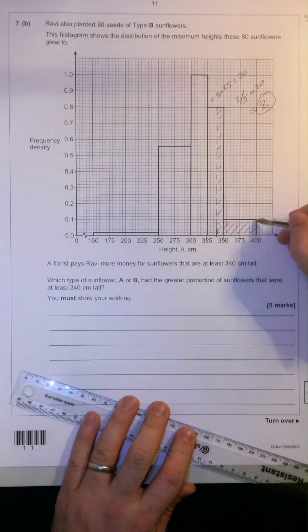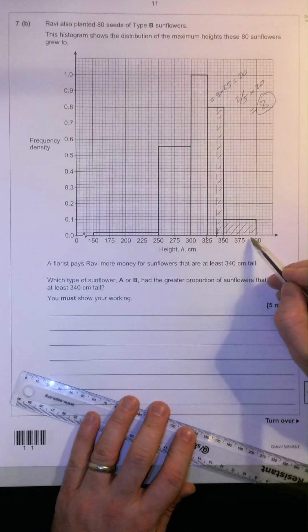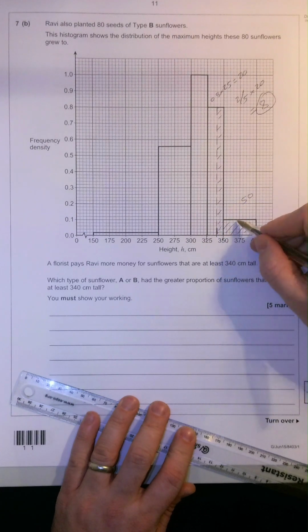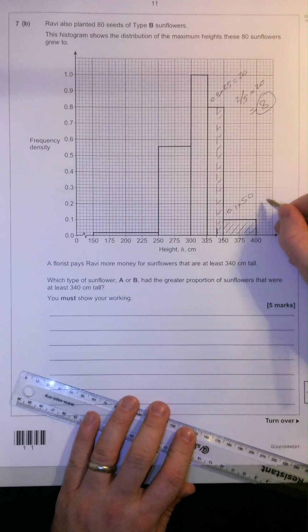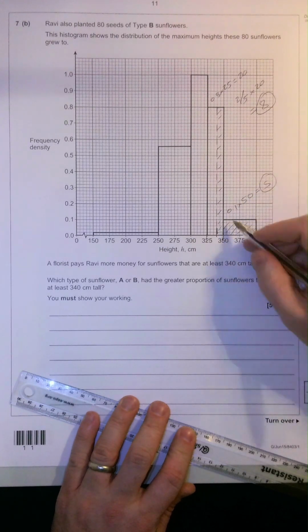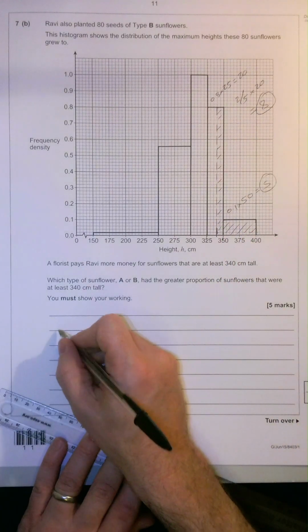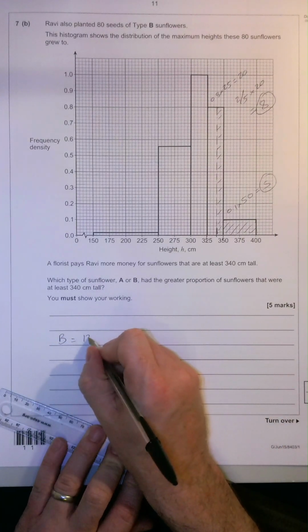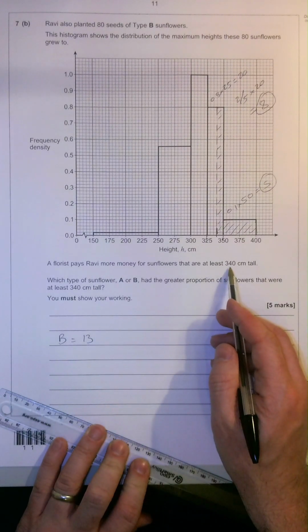What about this column here? Of course, these are over 340 as well. The range is 350 to 400, so 50, and the column height is 0.1. So 0.1 times 50, 5 sunflowers are represented by this column. So 8 plus 5, that means for the B seeds there are 13 sunflowers over 340.